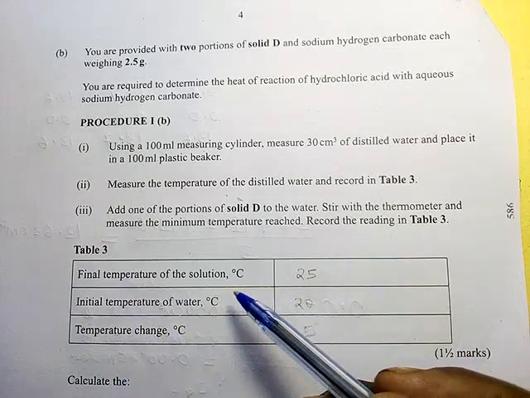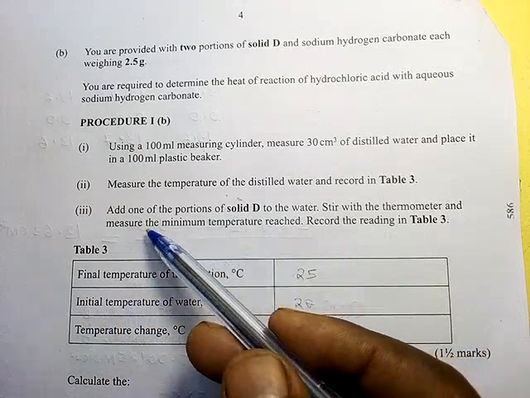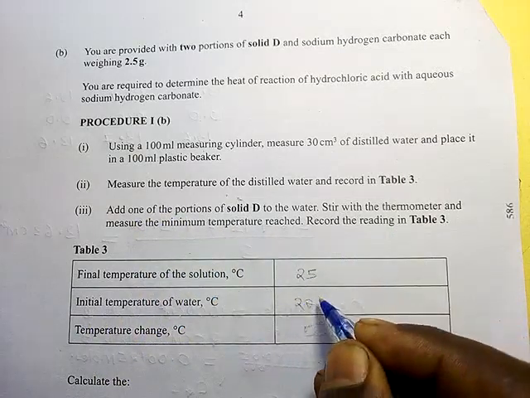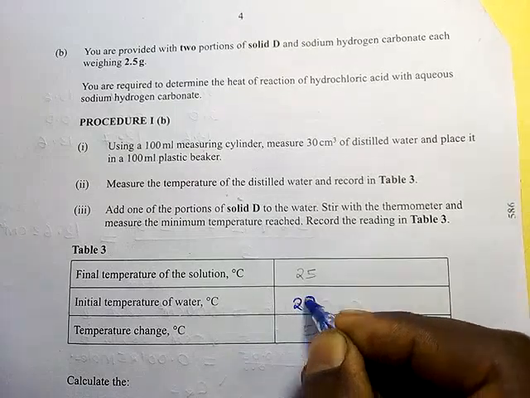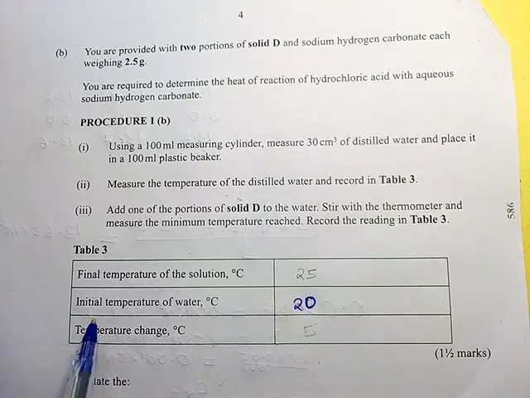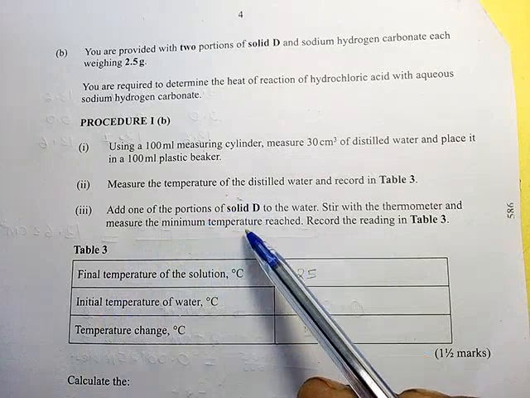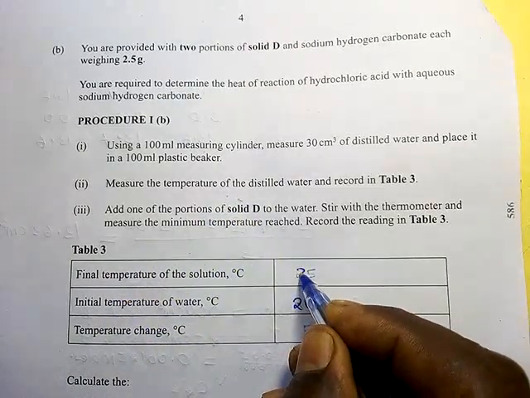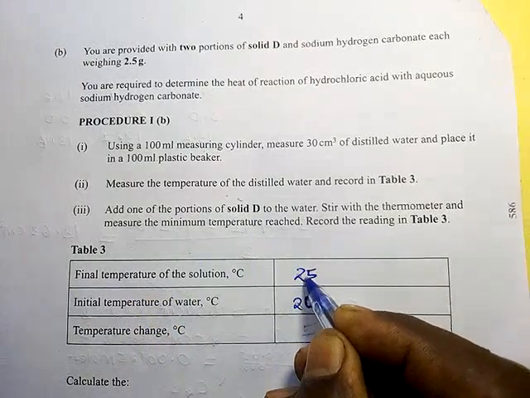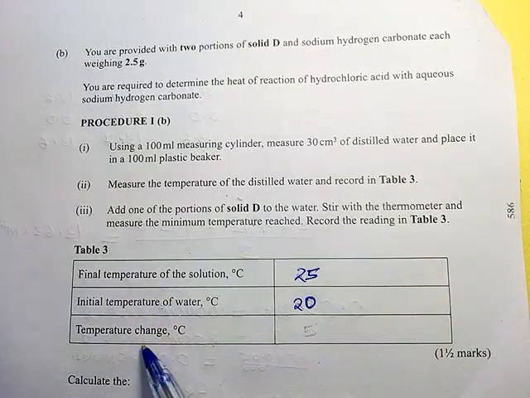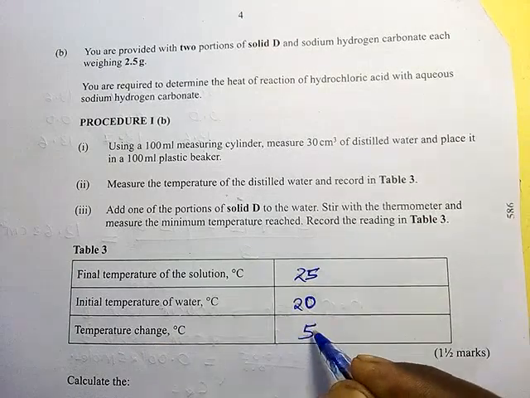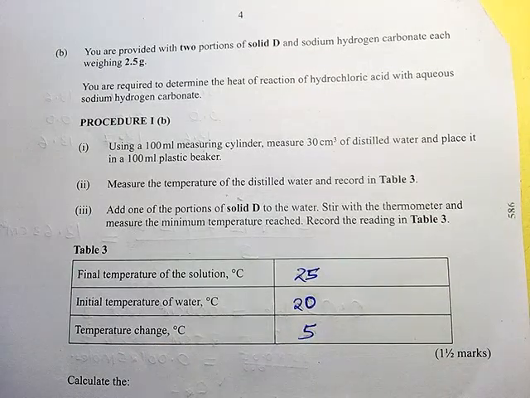So the temperature of water in our case was 20. Then the final temperature after adding solid D, the temperature rose to 25. So the temperature change is 25 minus 20, which will give us 5.